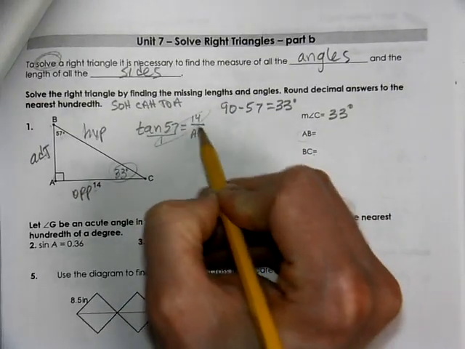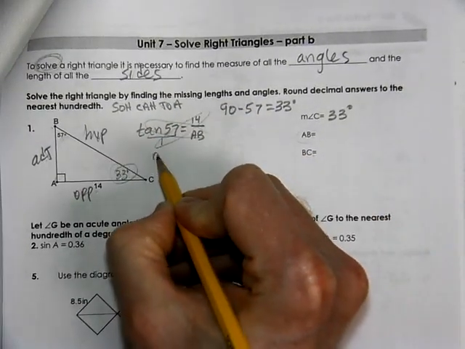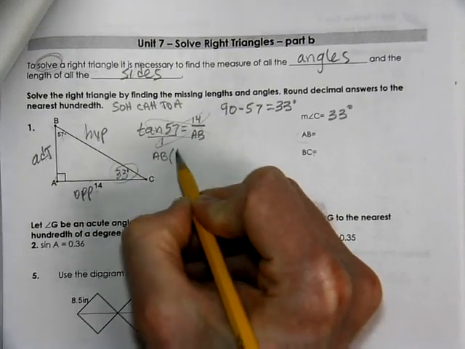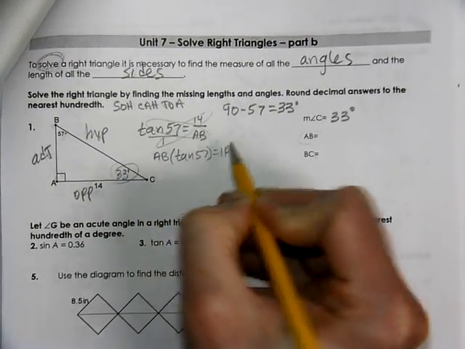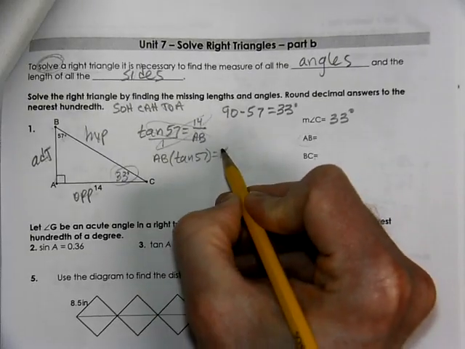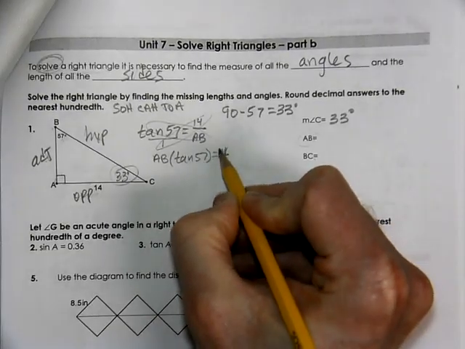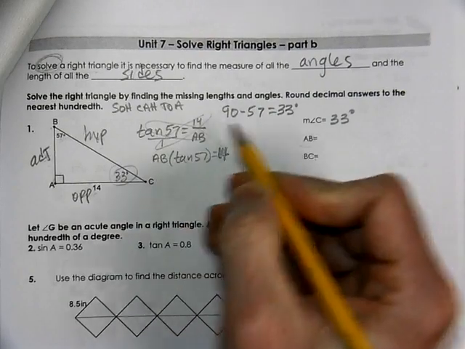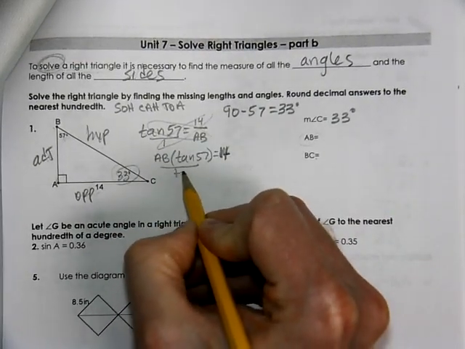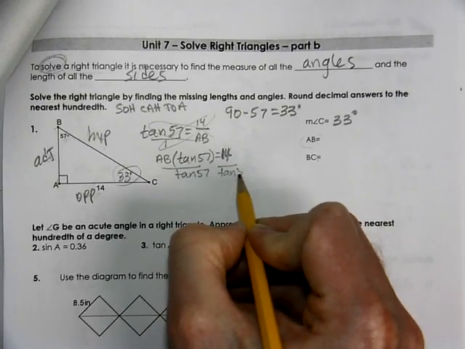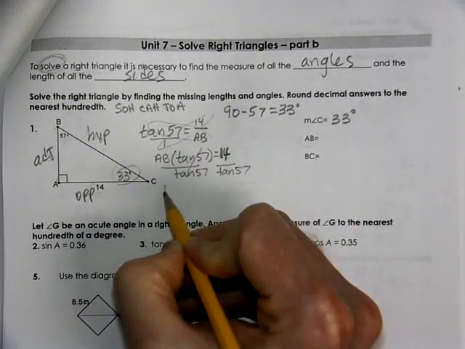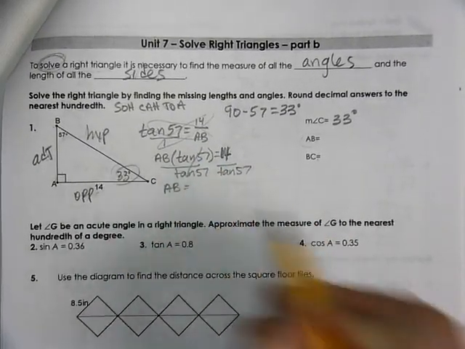Now we can cross multiply. AB times the tangent of 57 equals 14. We're going to divide by the tangent of 57. And that gets us AB all by itself.